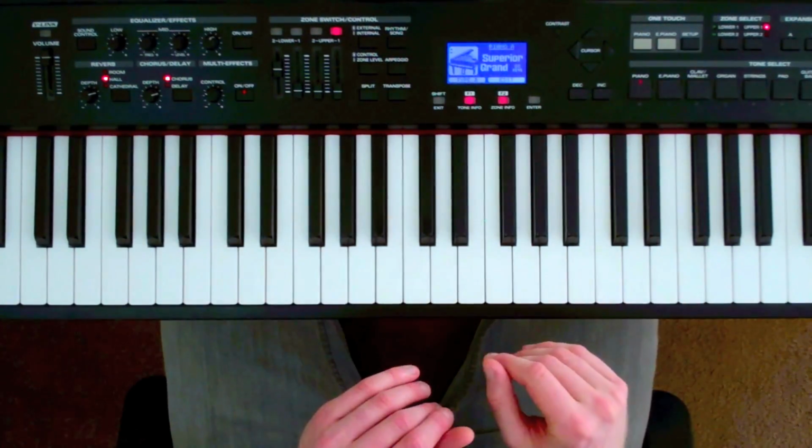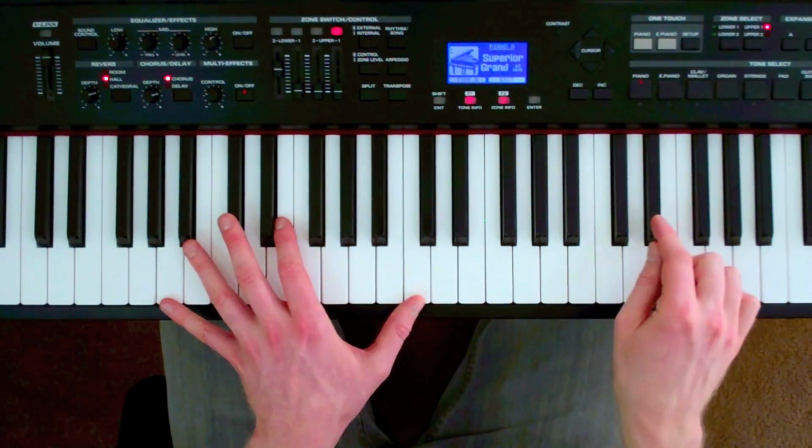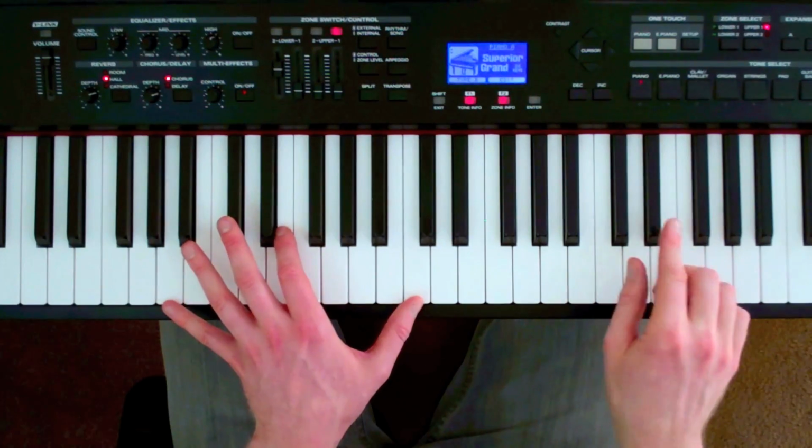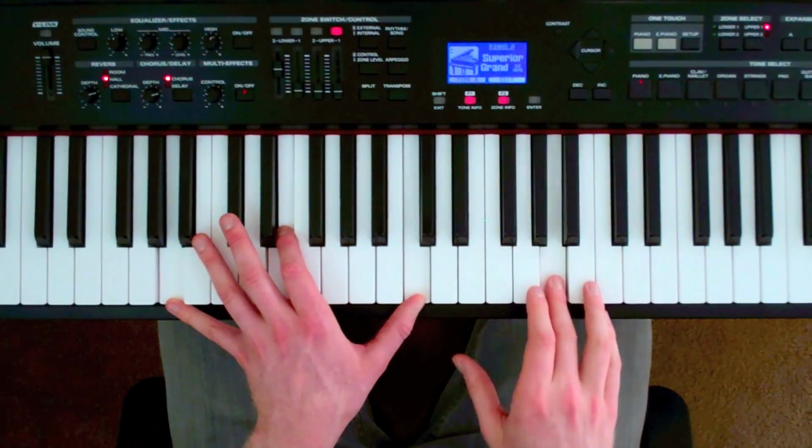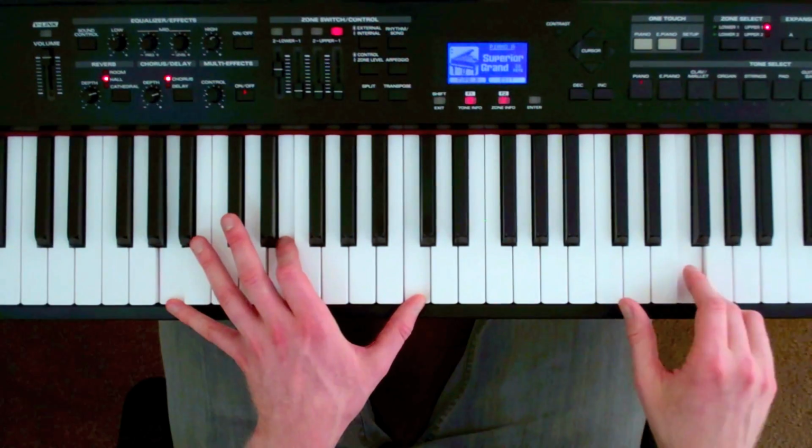It works just as well whether you have the preceding tension note approach from below or above.